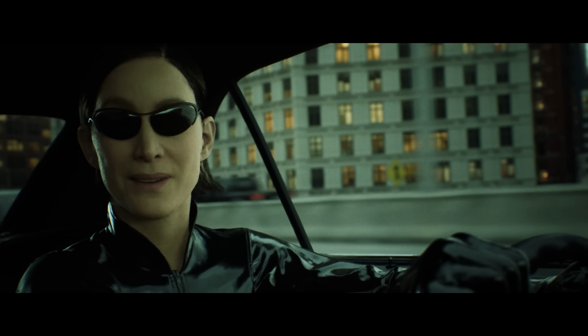Brief candle. Life's but a walking shadow. A poor player that struts and frets his hour upon the stage, and then is heard no more.